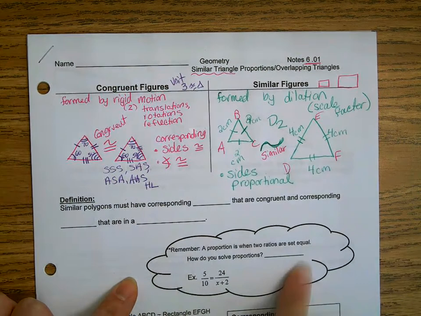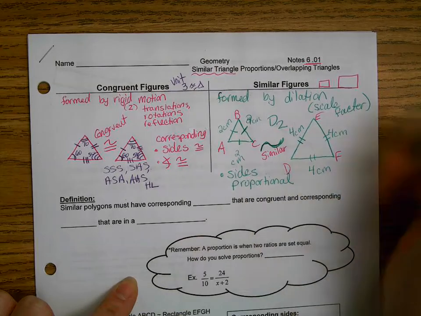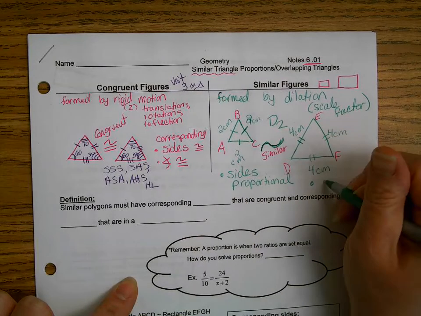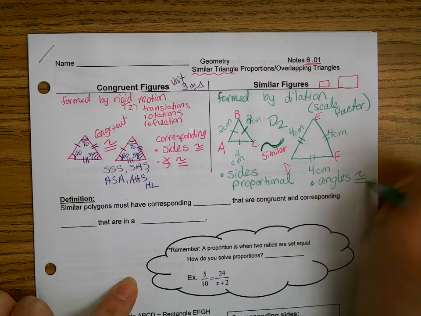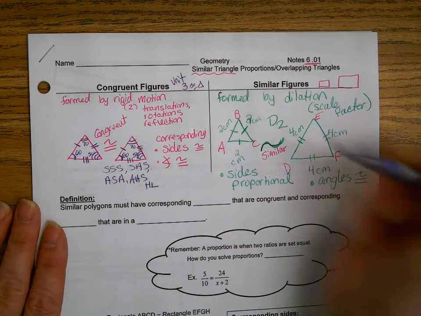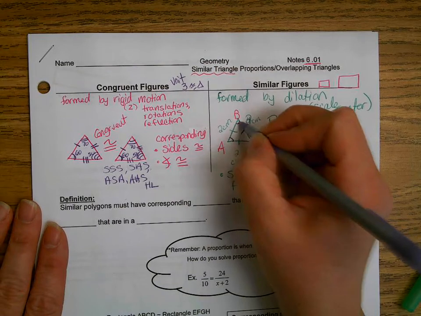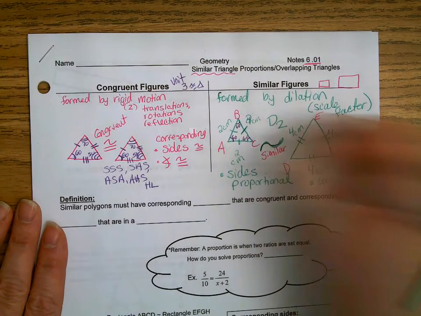And we have a little reminder about what a proportion is here in a second. So sides are proportional, and to be honest, the angles do stay congruent, because again, I called this an equilateral triangle, and we remember that equilateral triangles have three equal angles that are all 60, 60, and 60.